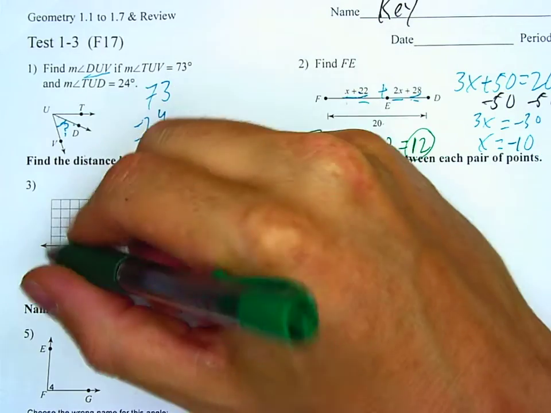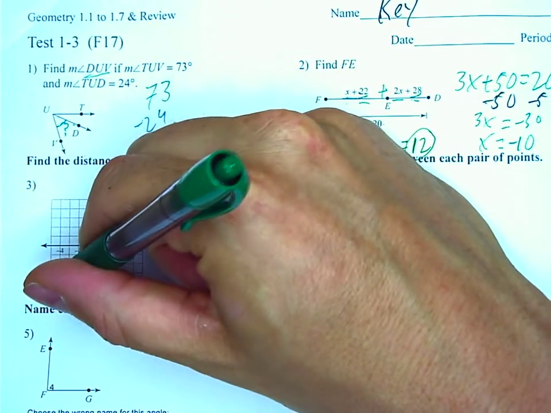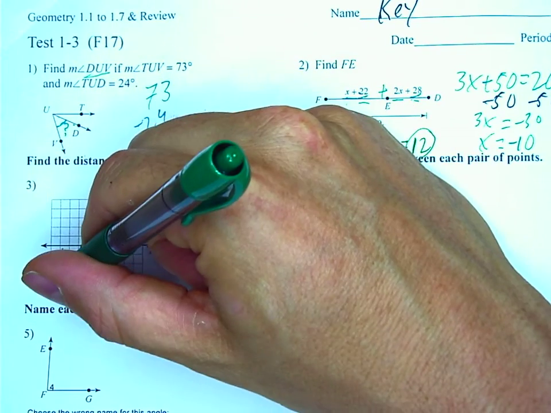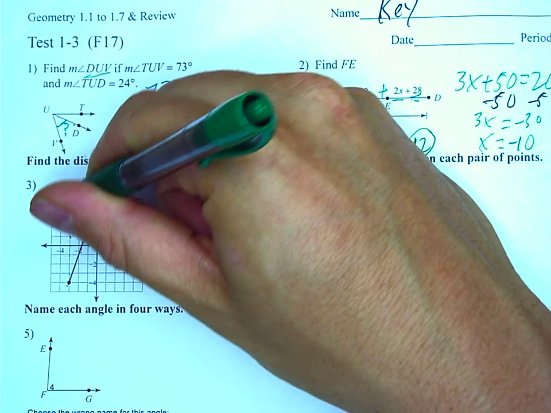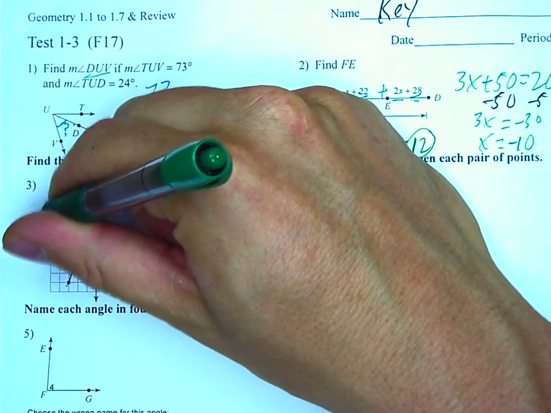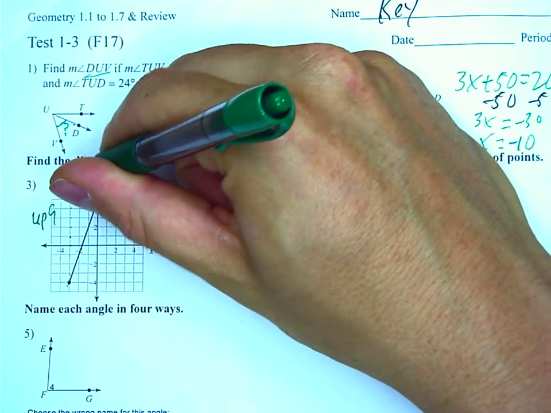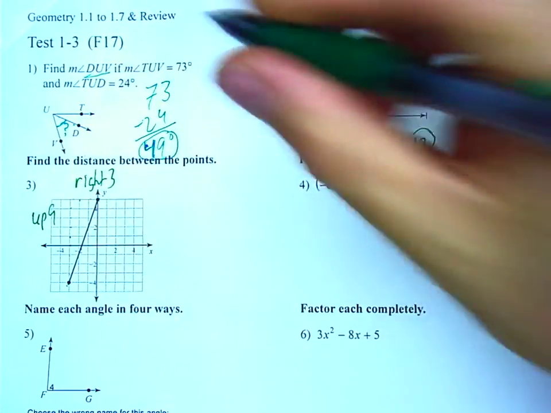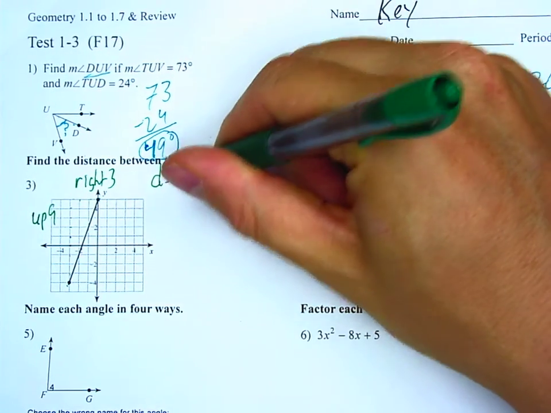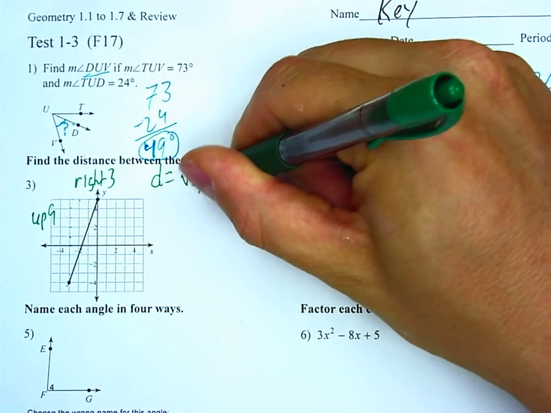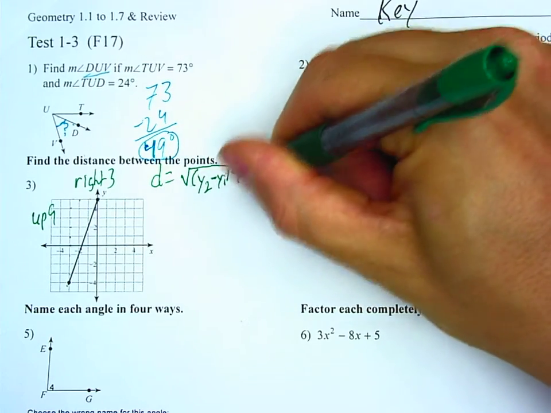All right, next one, find the distance. So to get from point A to point B, from these two points, I can start at one point to get to the other one. I had to go up 1, 2, 3, 4, 5, 6, 7, 8, 9. So it went up 9. And it went right 1, 2, 3. Again, the formula here is that the distance is equal to the square root of the change in y squared plus the change in x squared.